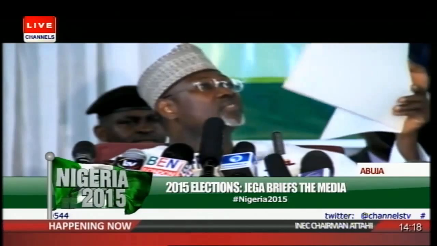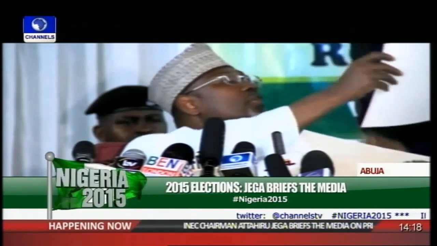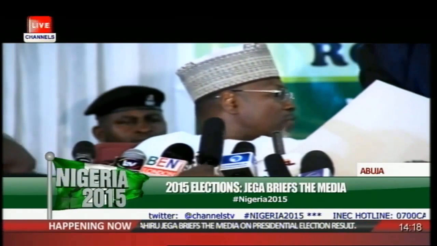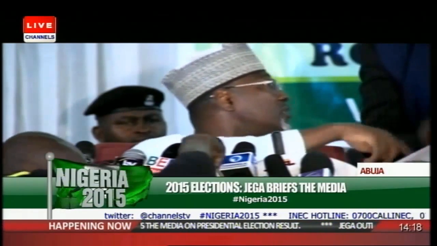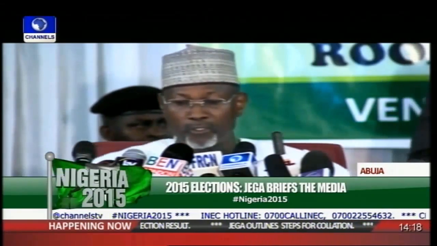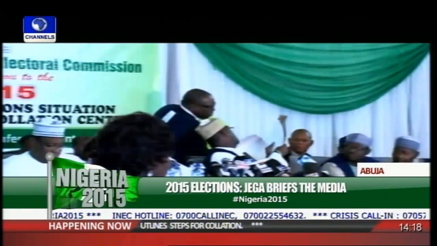You can see him lifting up the blank sheets to show journalists, observers, party agents, and every interested party who is in the hall there the blank sheets upon which the results from the different states will be written. He's the chief returning officer for the presidential election, and he's taken over the microphone again.